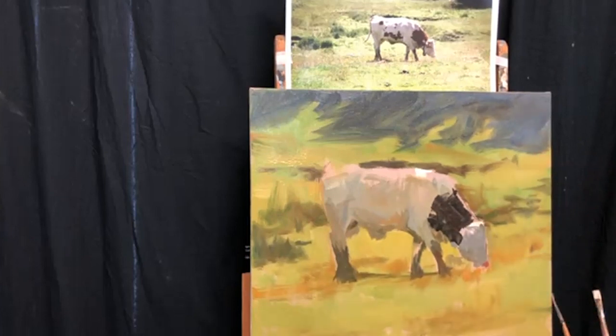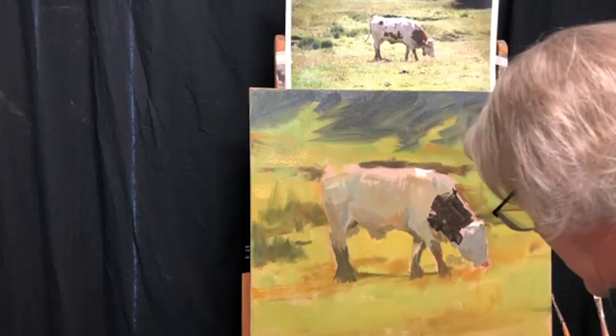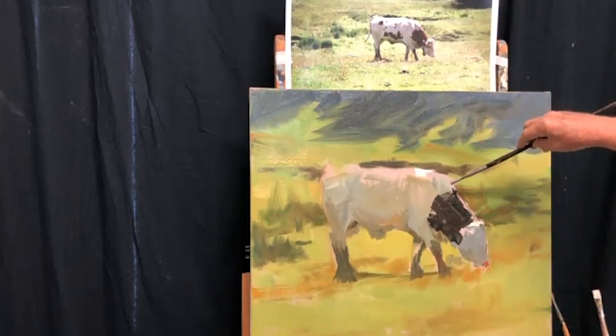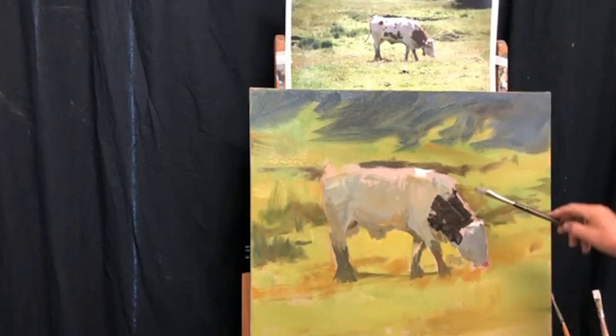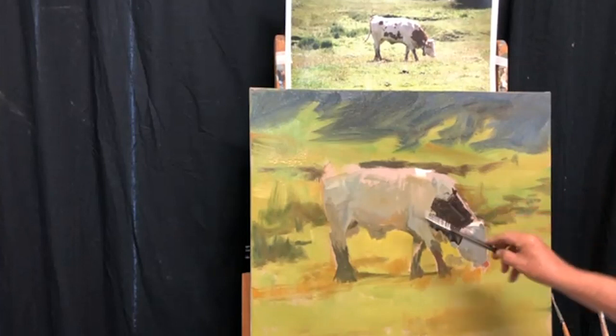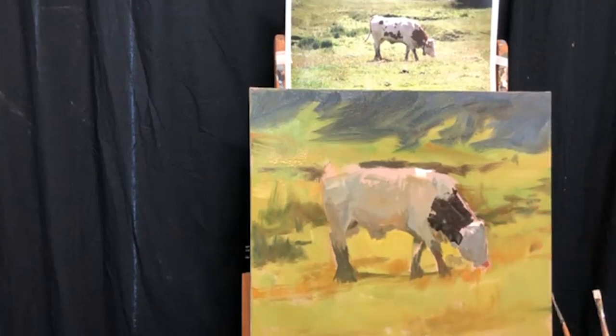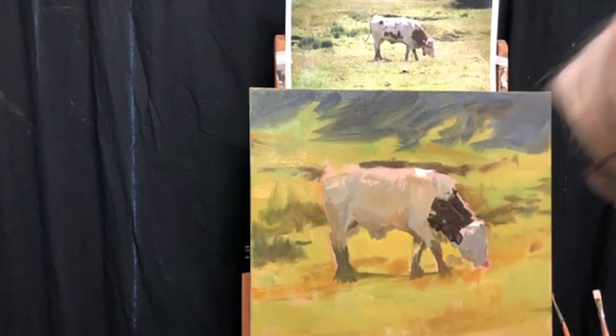So I'm going to stand back just for a second. It looks pretty good. I mean, I can see some things that are wrong, but it looks okay. And keep in mind, patterning doesn't have to be 100% the way it looks. This could be a different cow with a different kind of spotting. So we're going to leave that very loose, just like that.